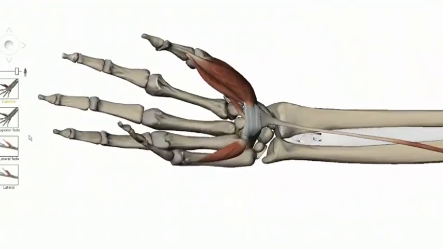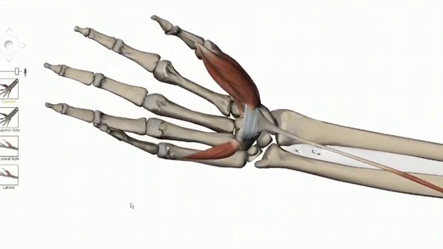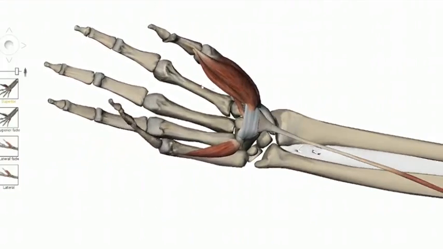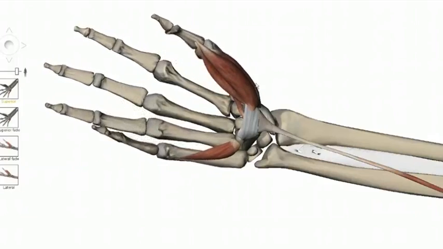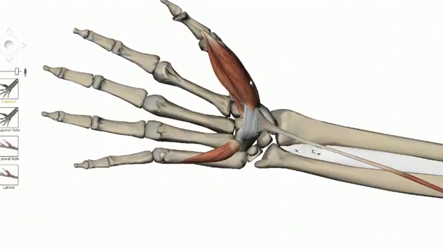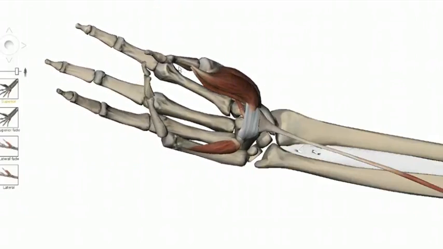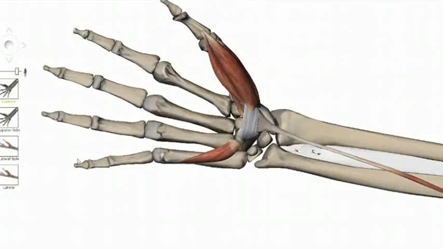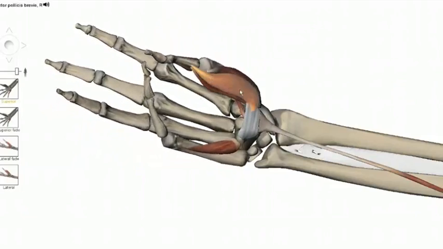And last, let's look at the muscles that are playing a role in opposition. Recognize that we said that opposition is really a combination of mainly thumb abduction, flexion, and rolling its metacarpal such that it has the ability, as you see on this slide, to touch the pad not only of the fifth finger, but all of the other four. So let's identify the players specifically.